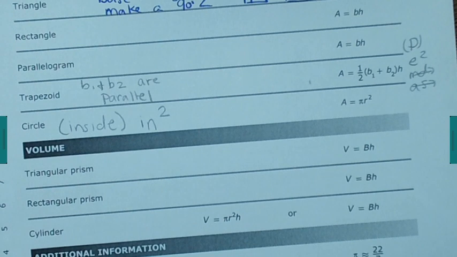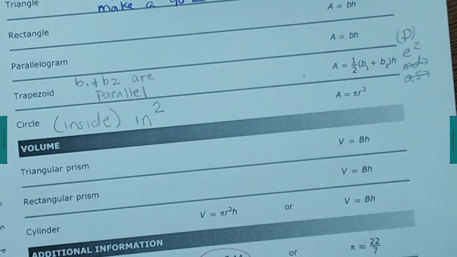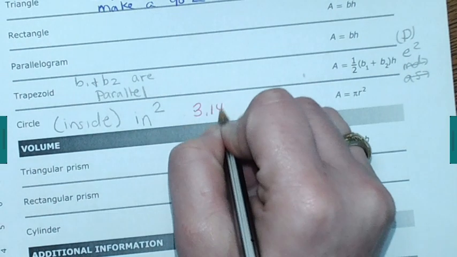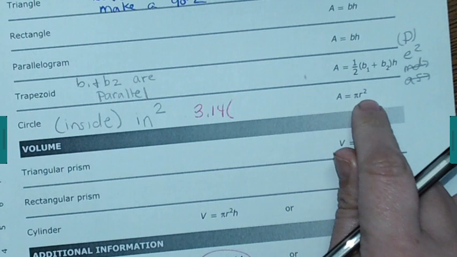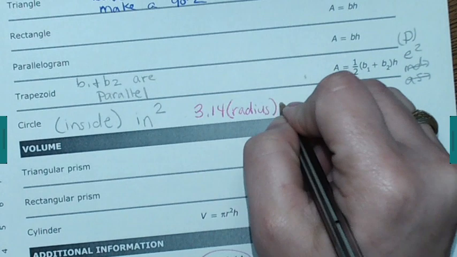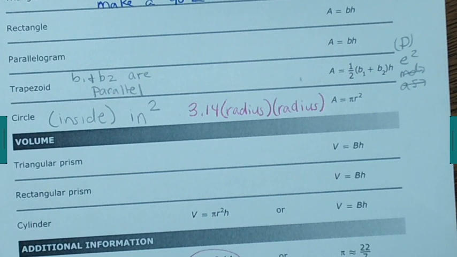All right. Now, if you look at the formula, it says pi r squared. Okay, when we talked about circumference, we talked about pi as being 3.14, which again, you don't have to memorize. So it's going to be 3.14 times r squared, which means times radius times radius. Make sure you write that down. It's going to be radius times radius, not radius times 2. Radius squared means radius times radius.